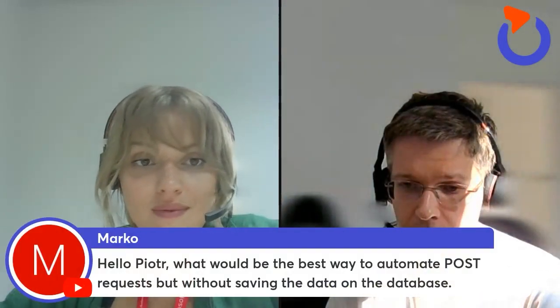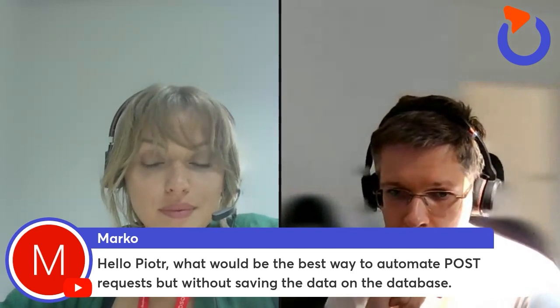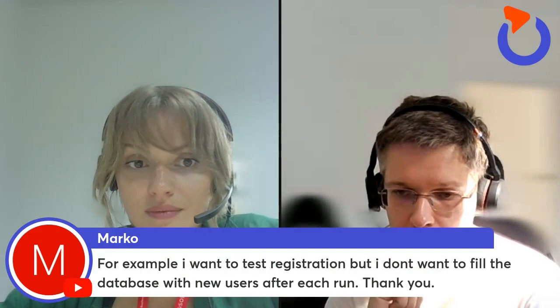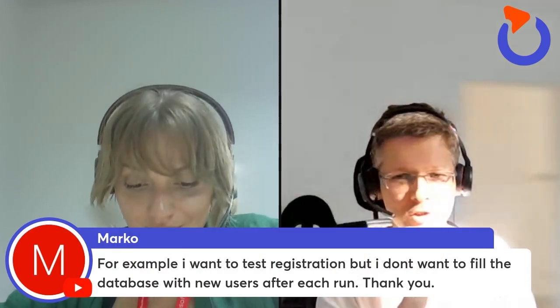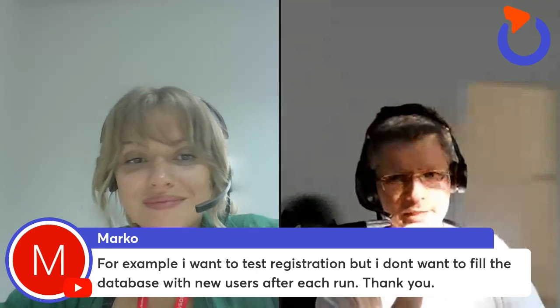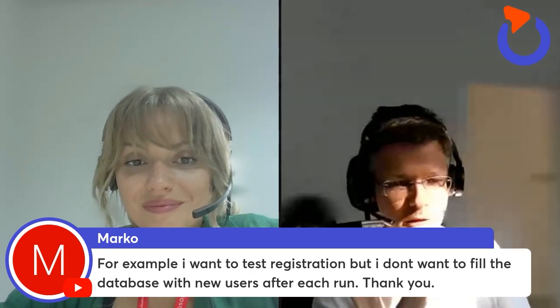What would be the best way to automate post requests without saving the data on the database? For example, I want to test registration, but I don't want to fill the database with new users after each run. Thank you. Well, that's quite a challenge, because if you do a successful request, it obviously will fill the database.